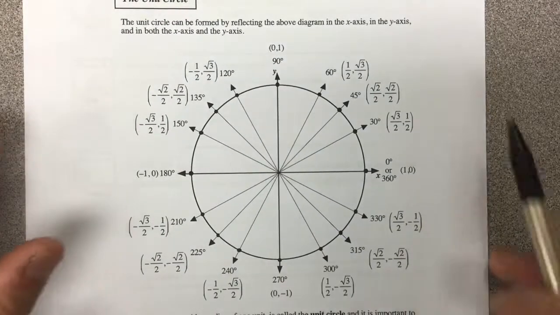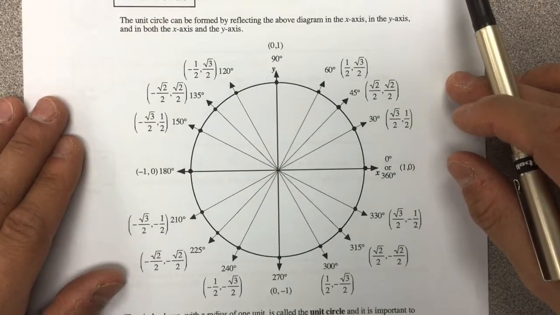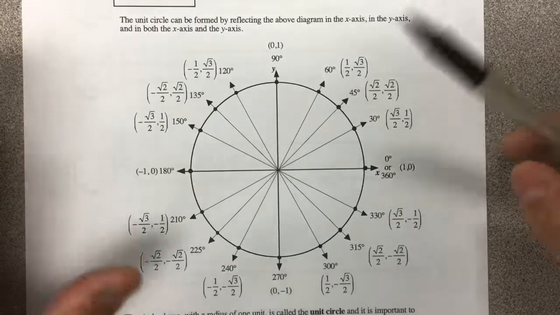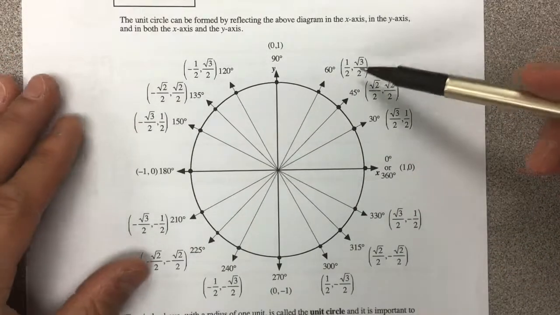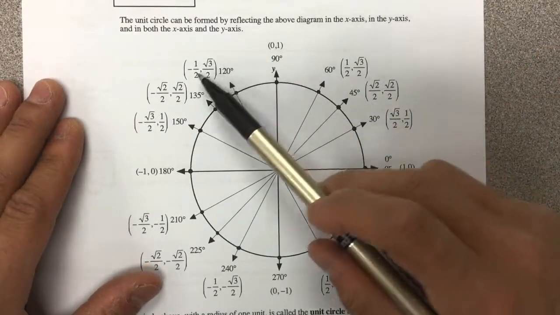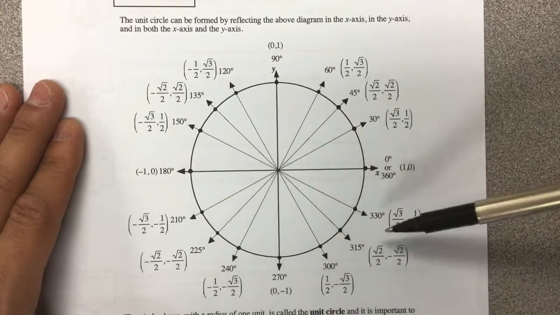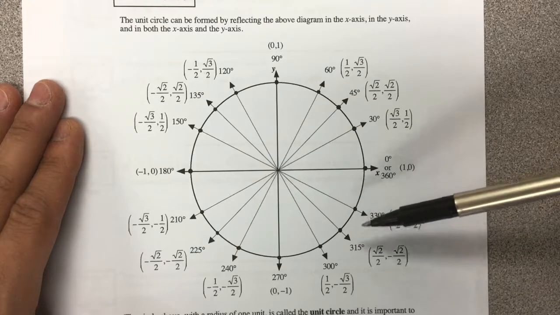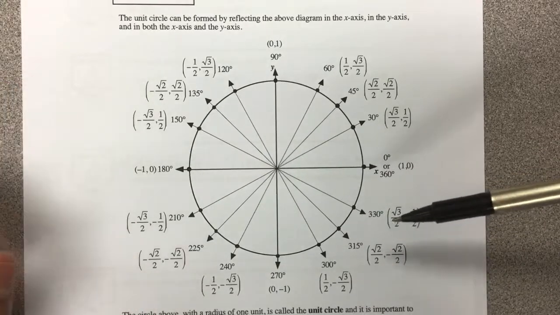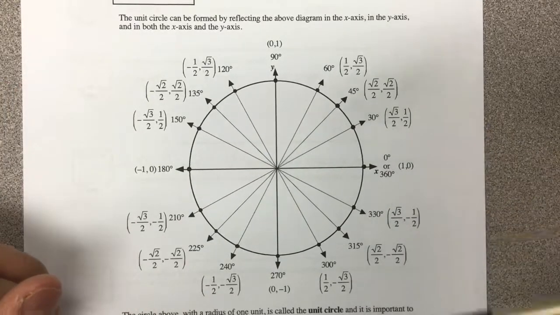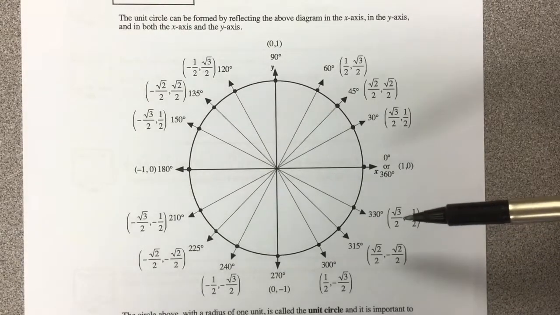This is what the unit circle ends up looking like after we place it in all four quadrants. So we have all of our positive values. We have all negative values for sine and cosine, and then some negative values and some positive values again for sine and cosine. And we're going to be looking at examples of how to use this unit circle.